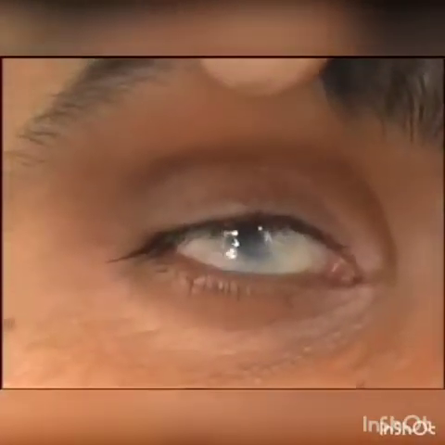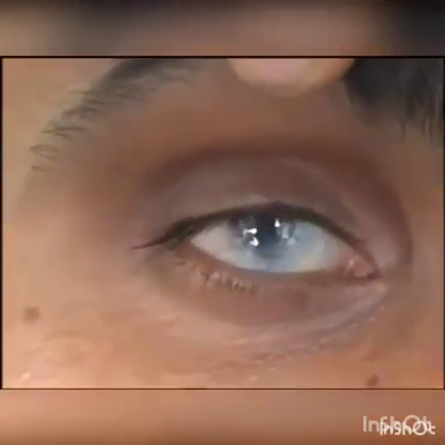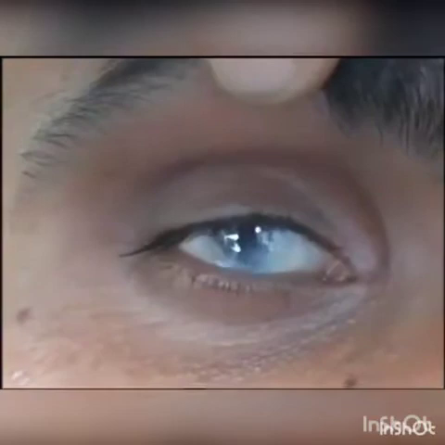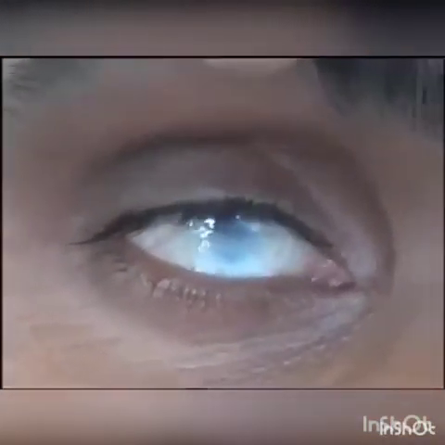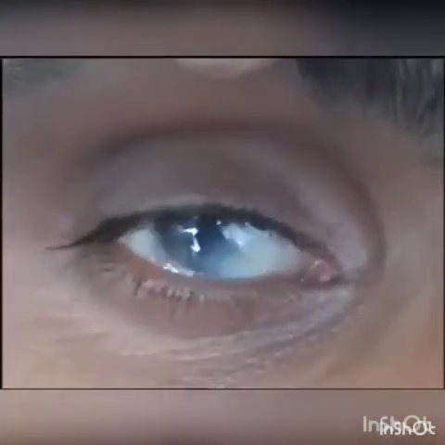Anterior segment dysgenesis, different, mixed direction of nystagmus. See, even the atrophic eye was having downbeat nystagmus.